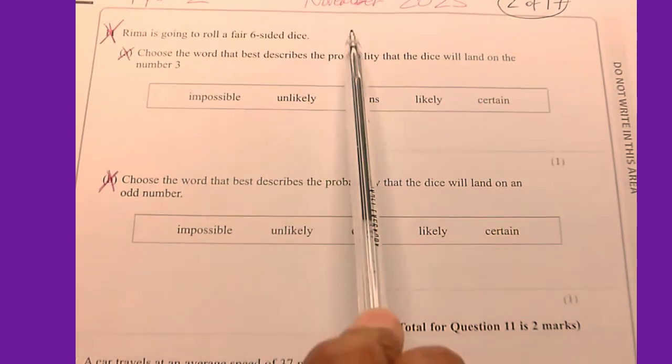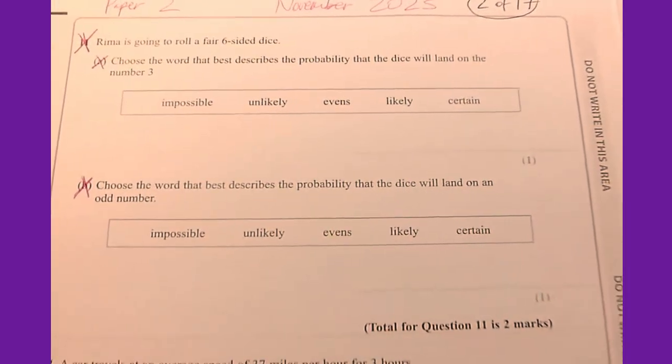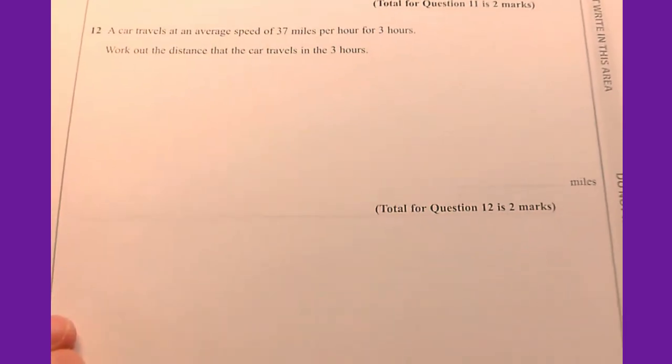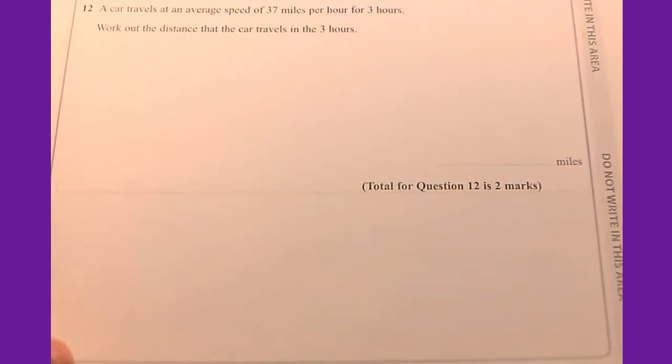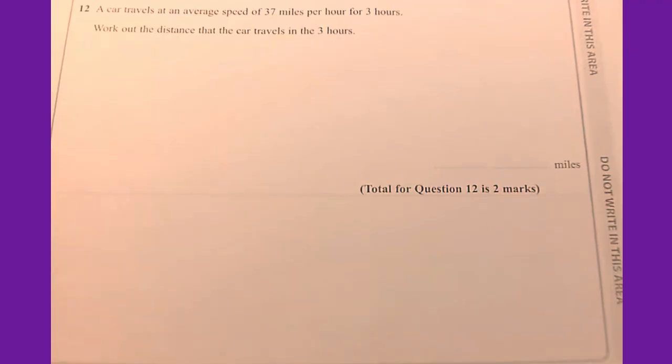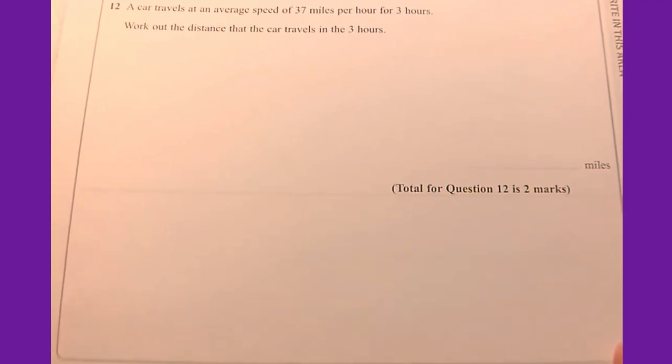This question is from November 2023, paper 2. So we are allowed to use a calculator. We're going to skip the first part because that's not relevant for us. And we are going to go to the next part, which is here. Press pause and have a go. When you are ready, press play for the answer.